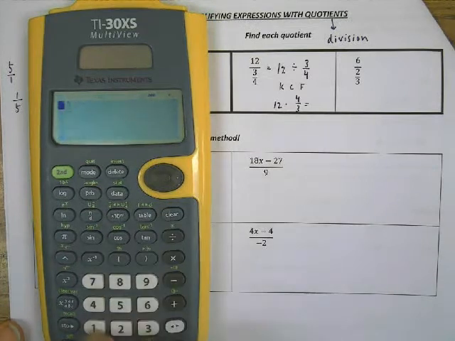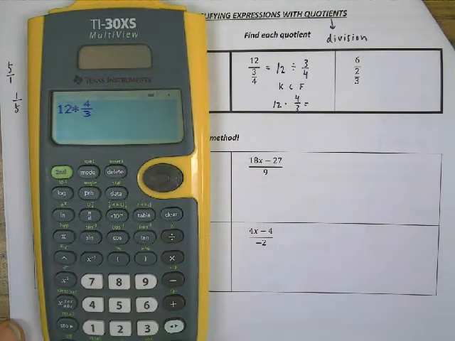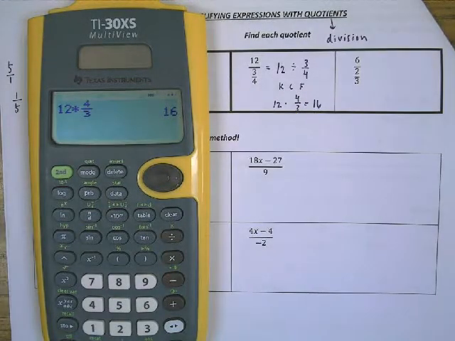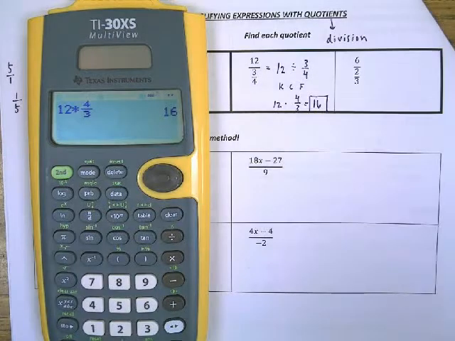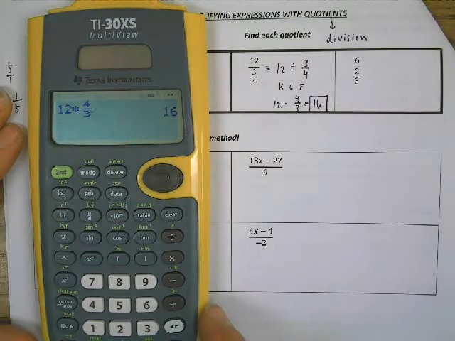I'm going to use my calculator. So I have 12 times 4/3, and that gives us 16. So we can certainly use that method on the final, but I also want you guys to be aware of, since this is multiple choice, I could always just enter this into my calculator, and here's how I would do it.